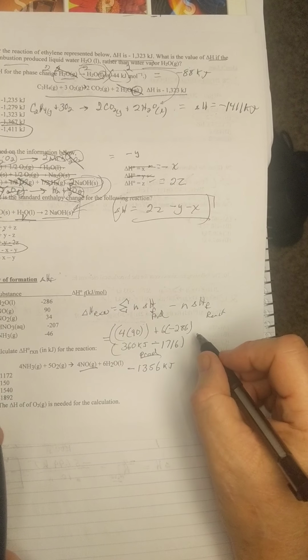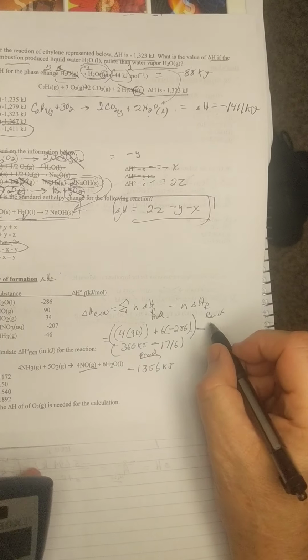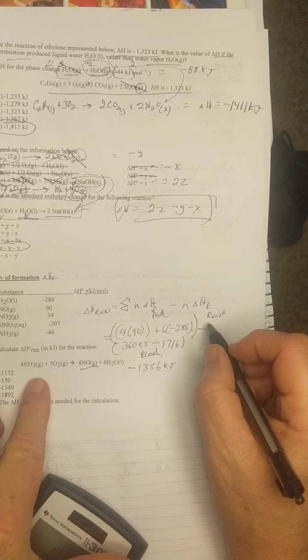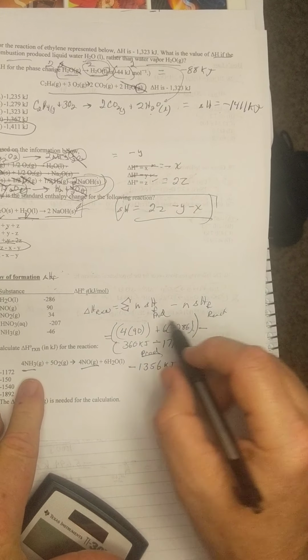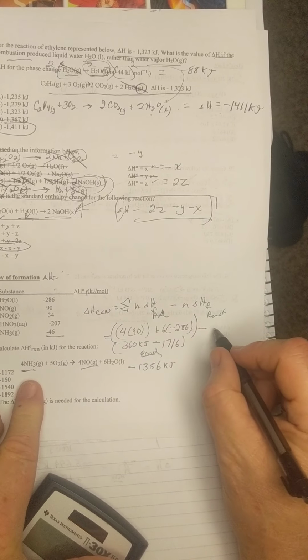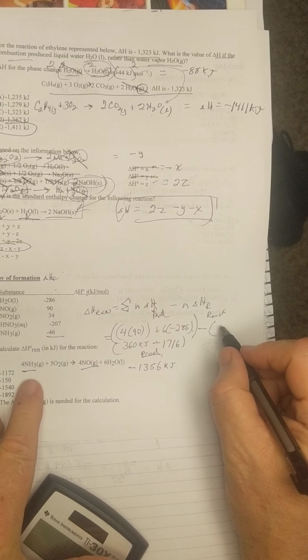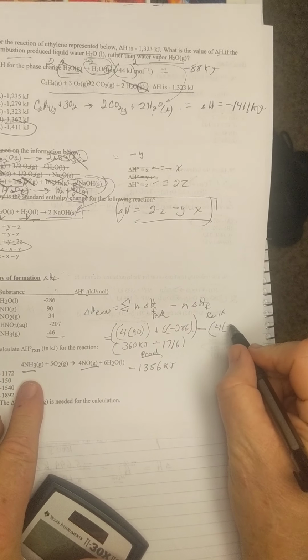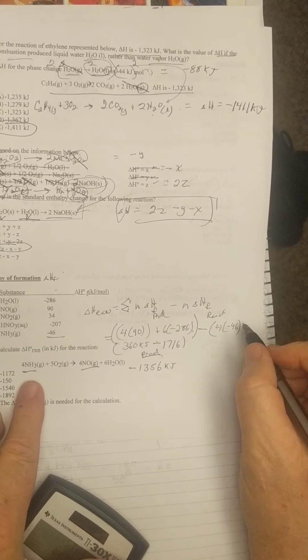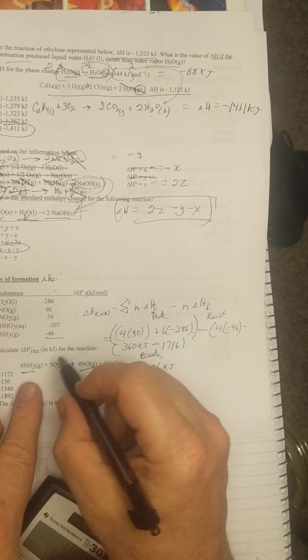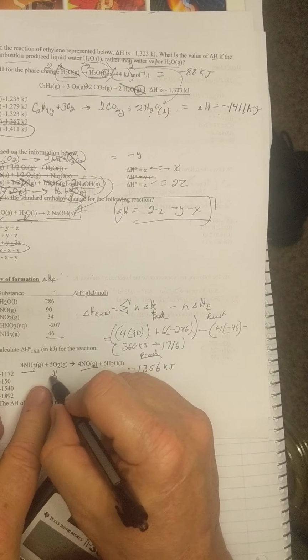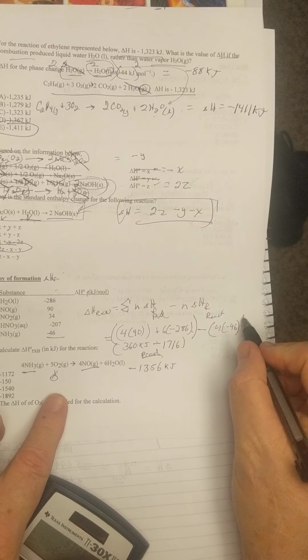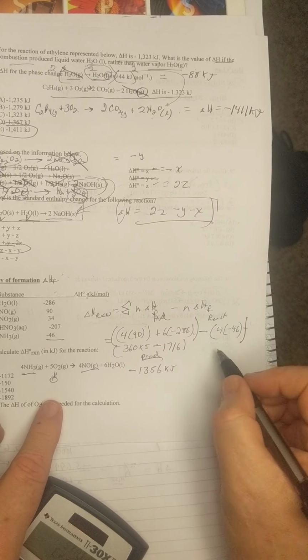Okay. Now let's do the reactants. Close brackets. The reactants are NH3, negative 46. They gave me a lot of numbers I didn't need. So this is 4 times negative 46. And an oxygen, not on here, it's an element. Oxygen equals 0. So I can just close it up. I don't have to worry about oxygen.